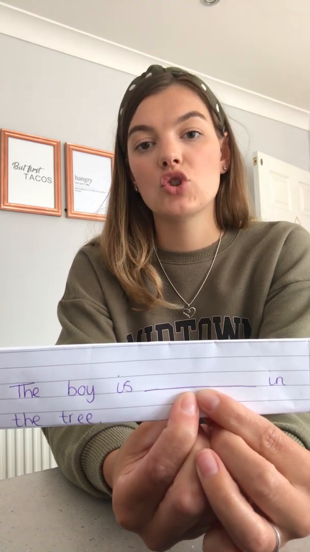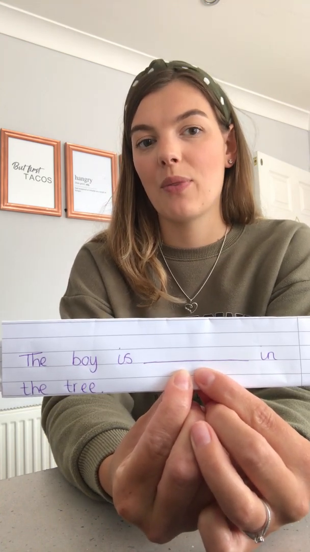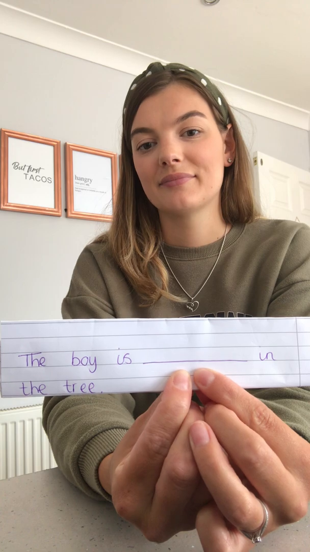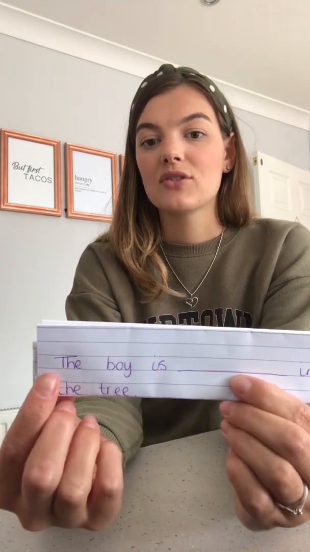What's your verb going to be with the suffix ing on the end? Remember, a verb is a doing or an action word. So what word is going to go on the line? Well done to those of you that circled is as your helper verb. Remember, when we're looking at the present progressive tense, our helper verbs are am, is, or was. And you could have had climbing as your verb. So the boy is climbing in the tree.